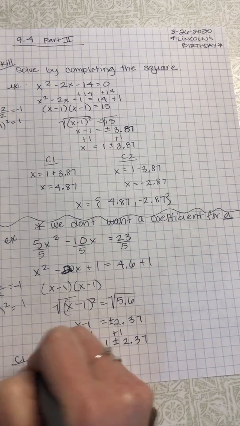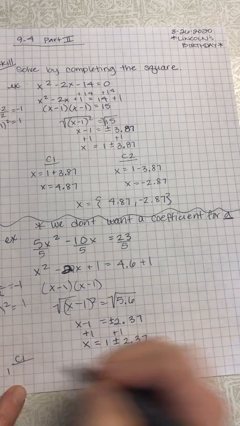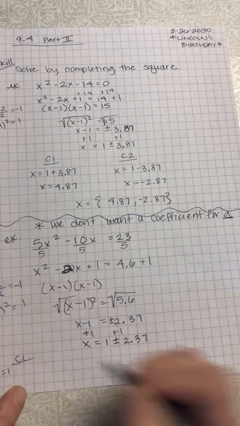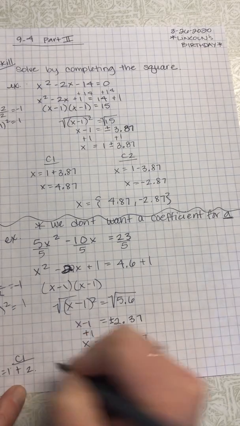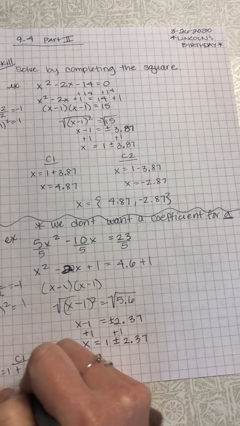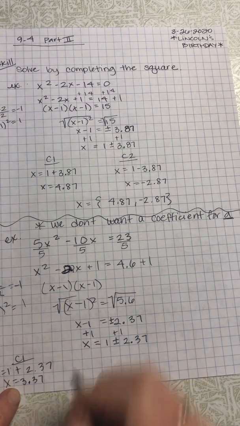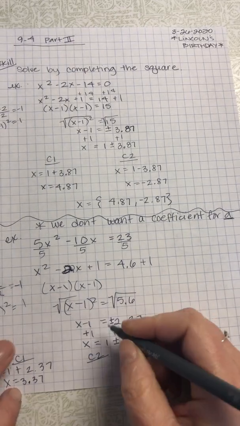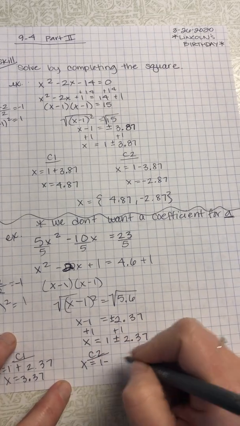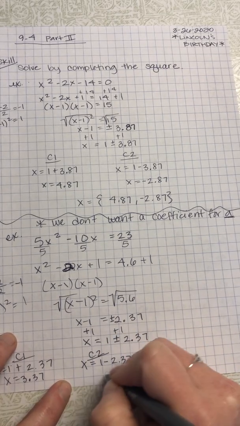So for our case 1, we have x equals 1 plus 2.37. And for case 2, x equals 1 minus 2.37.